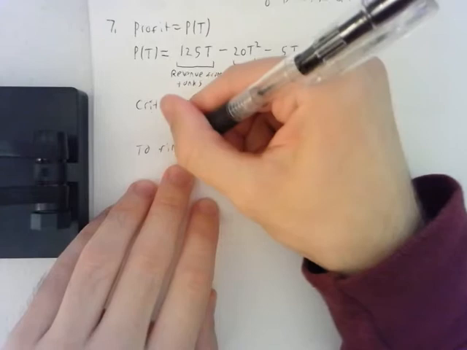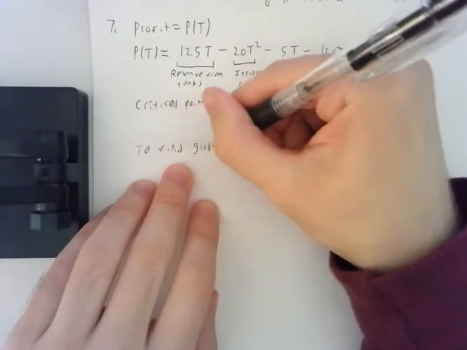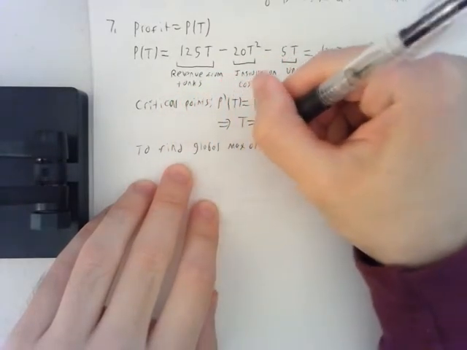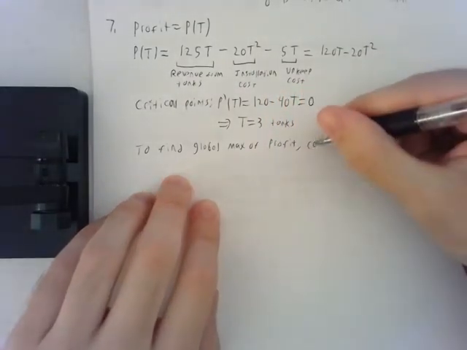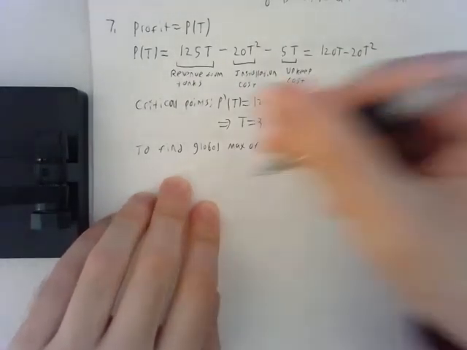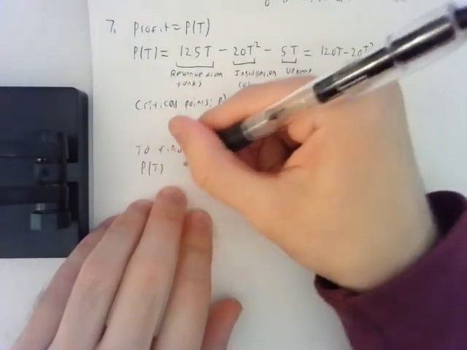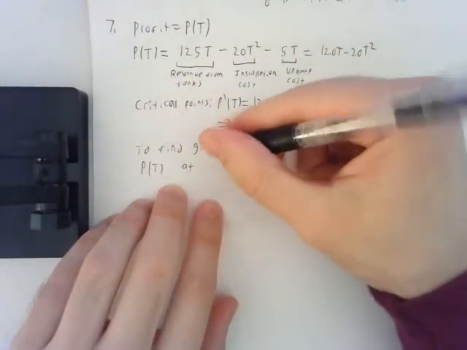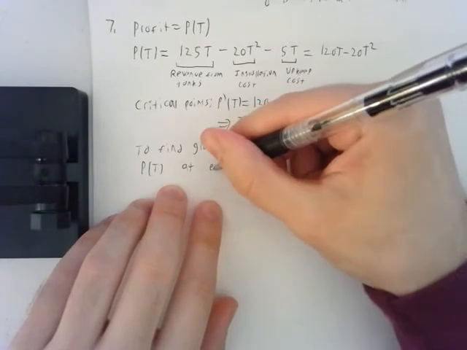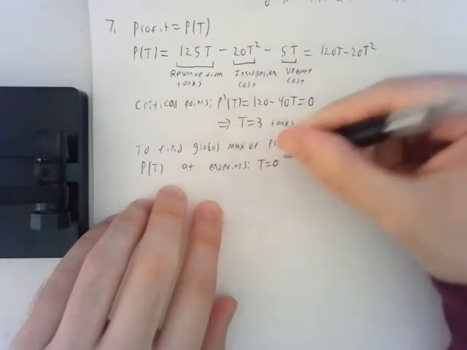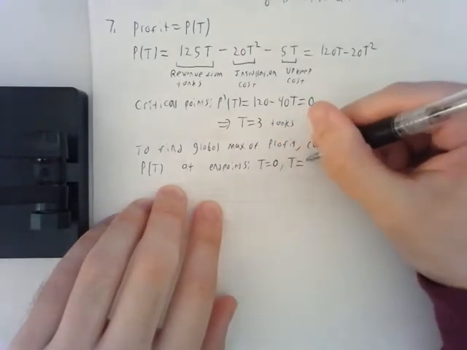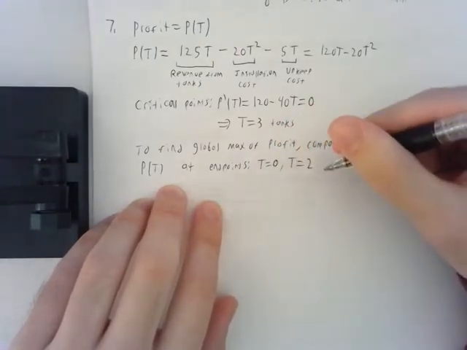To find the global max of profit, we have to compare P of T at the endpoints, which are T equals 0 and T equals 20, or let's see, what value did I use actually?